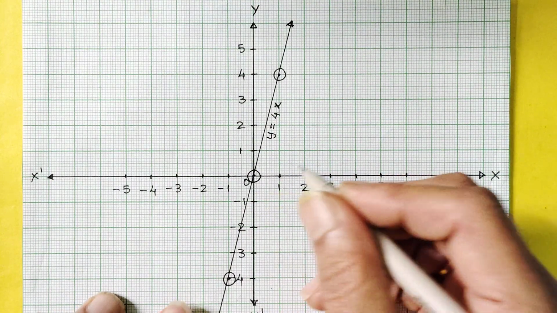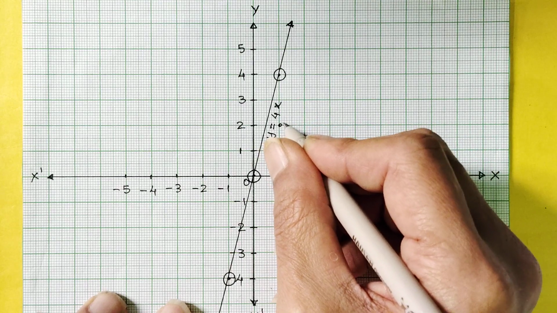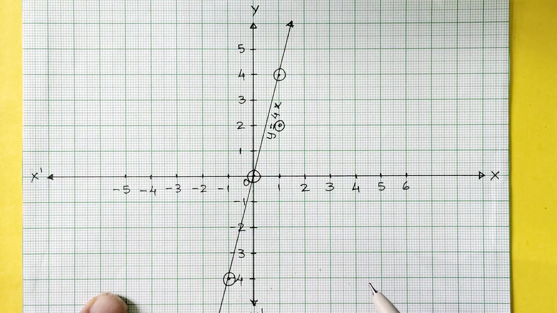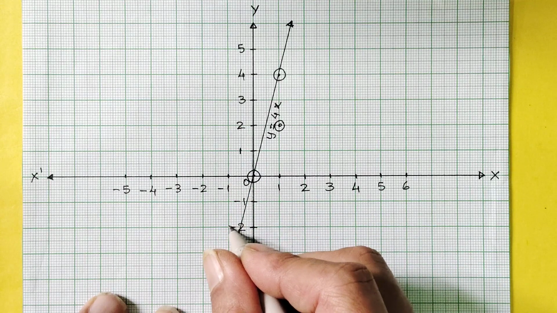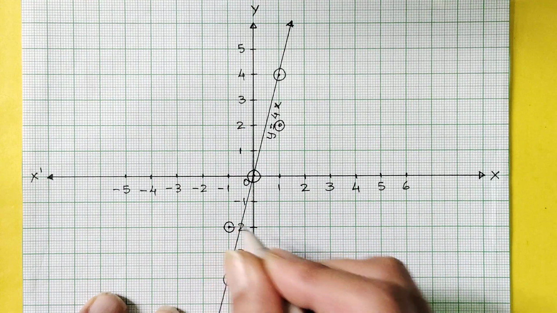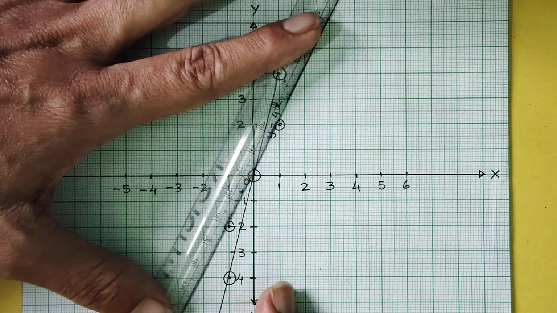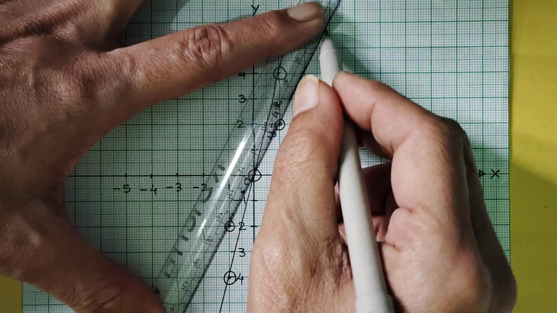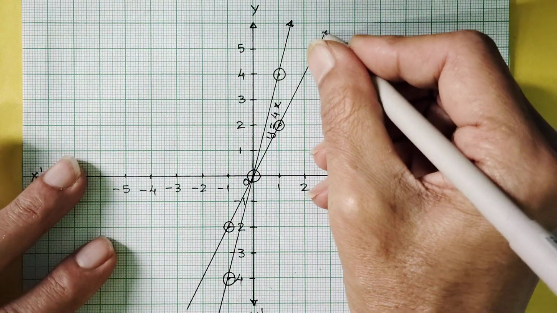x-axis 1, y-axis 2. So this is that point. Then the third value is -1, 2. So this is that point. So we'll get the next graph. This is the second graph.